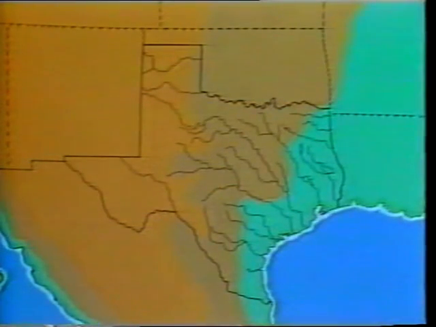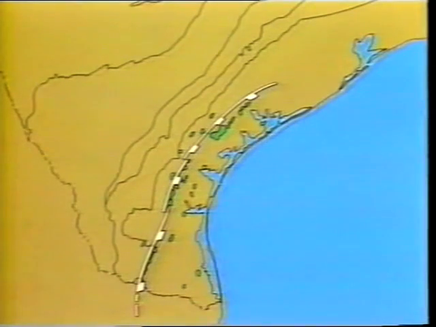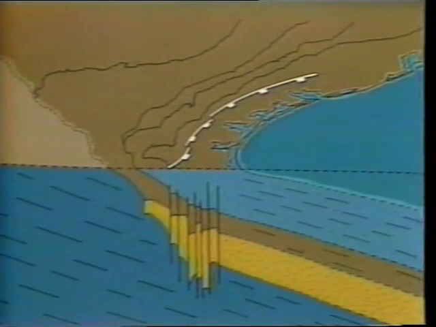Along the Texas Gulf Coast, one of the best-known areas of large-scale growth faulting is along the Vicksburg Fault Zone, often referred to as the Vicksburg Flexure. It extends as a uniquely narrow system of growth faulting for some 500 kilometers around the Gulf Coast of Texas. Additional paralleling zones of growth faulting are present basinward from the Vicksburg Fault Zone.